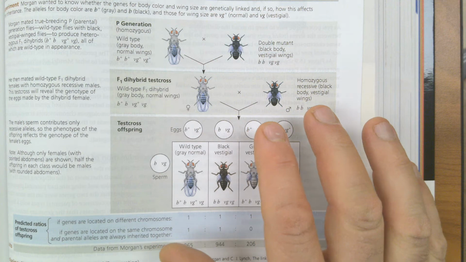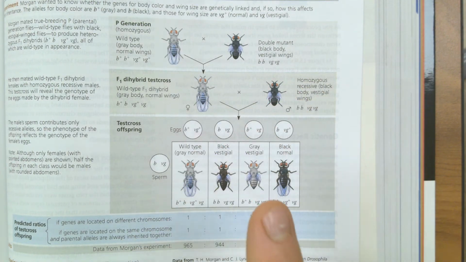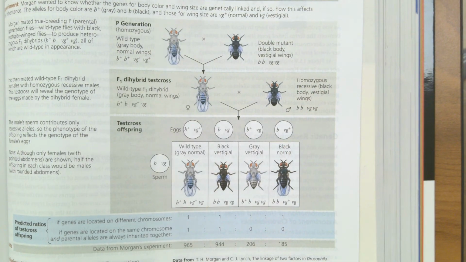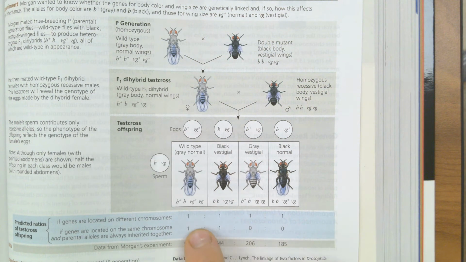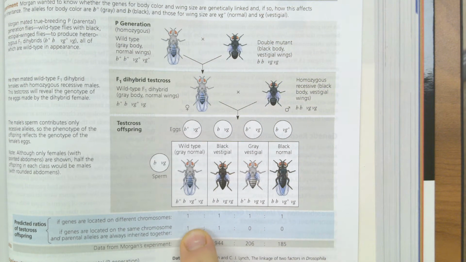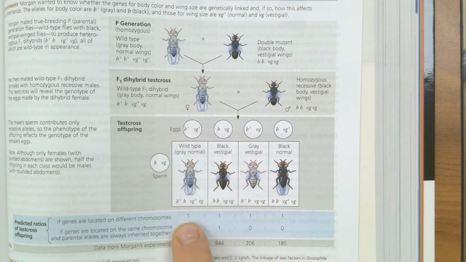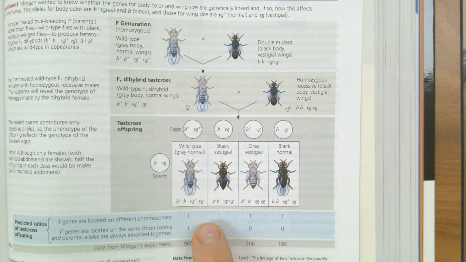Now, if these genes were on separate chromosomes and sorted independently, you would predict there would be a 1 to 1 to 1 to 1 ratio. Or I'm sorry, if they are on different chromosomes, you'd have equal odds of every possibility. Okay, 1 to 1 to 1 to 1 ratio. If they are on the same chromosome, then the gene should always look like one parent or the other.